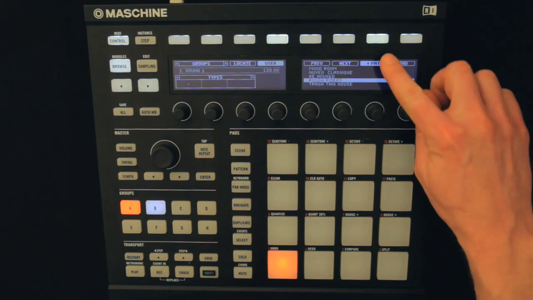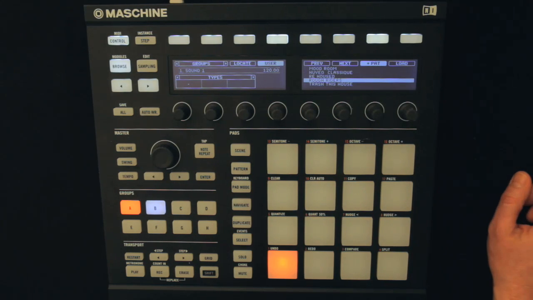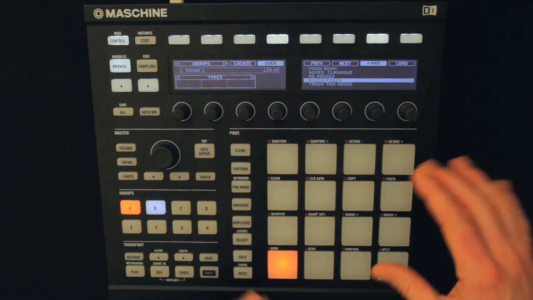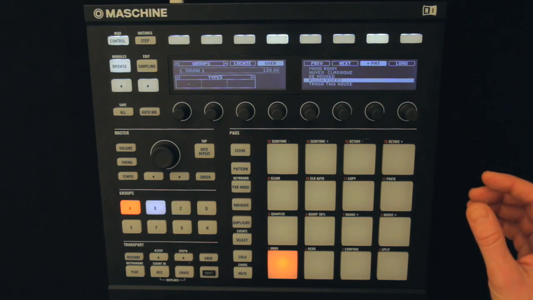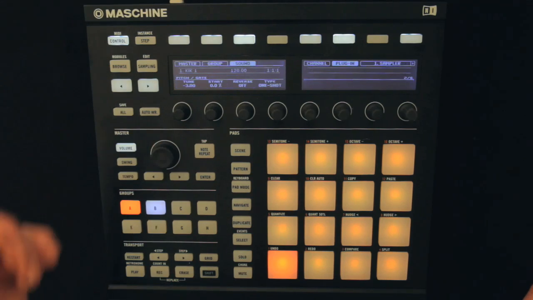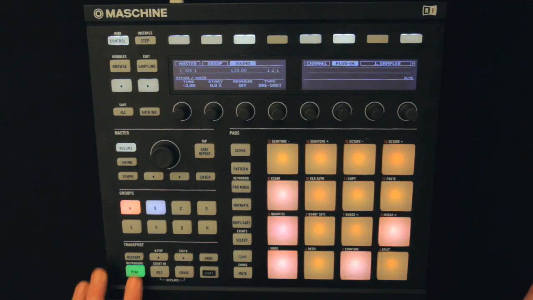And I'm going to keep the plus patterns button selected, which will load in the patterns that come with that kit. Not necessarily because I want to use them, just because it's a good way of auditioning the sounds in the kit. So let's load that in. Come out of Browse mode and check them out.